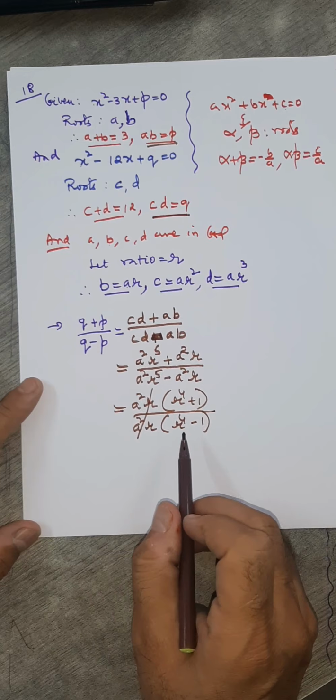Question number next, 17. There you are given that these 4 terms are in geometric progression. Let the ratio be small r. Therefore, small b you can write obviously as first term into common ratio. C you can write as previous term into common ratio.